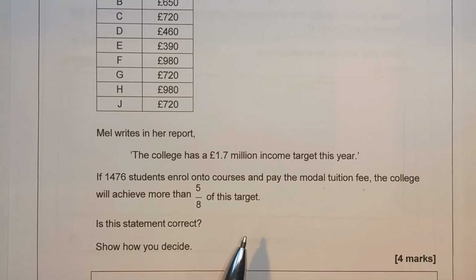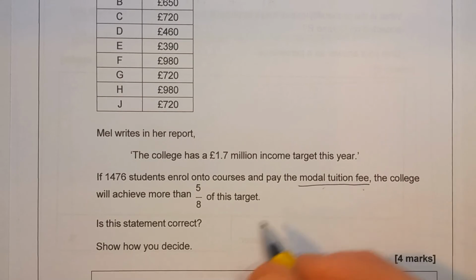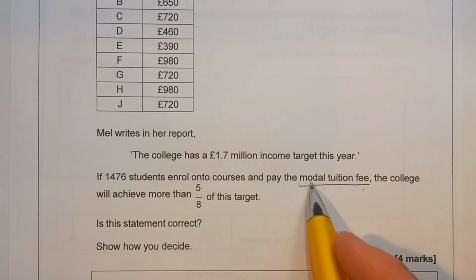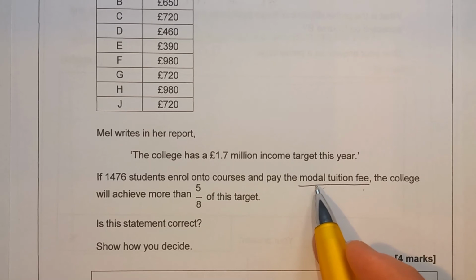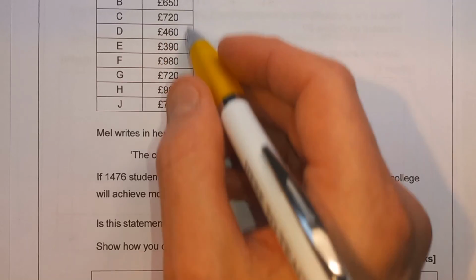Right, lots of things going on, so we've got to split this down into smaller questions. The first thing we need to work with is the modal tuition fee. The modal, or the mode, is the one that occurs most often. So let's have a look at our different fees.